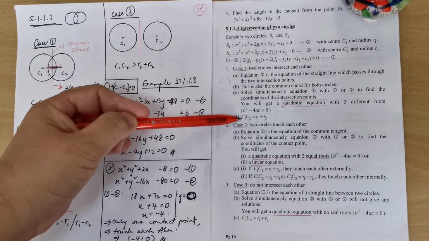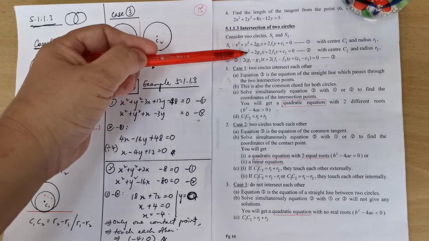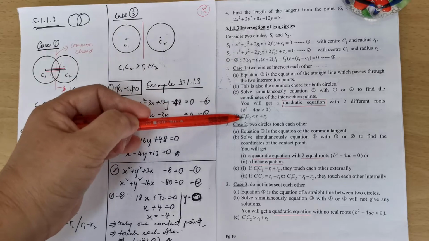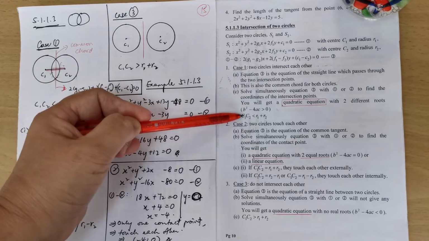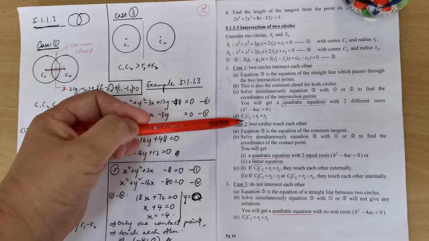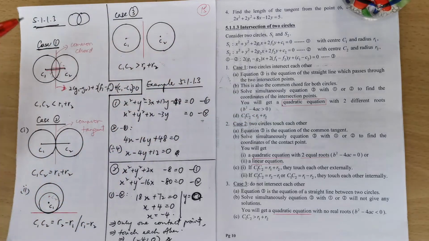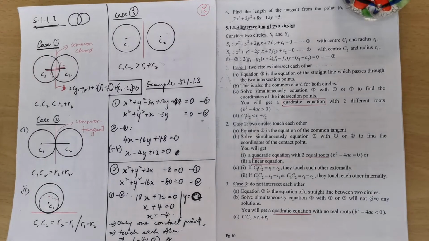One way is to solve simultaneously and find 2 roots. But if the question only wants you to prove that they intersect at 2 different points, then from the equation of the circle you find the center, then find the distance between C1 and C2 using the distance formula, then add R1 and R2. If you can prove that the distance is shorter than R1 plus R2, then you can conclude that these two circles intersect each other at two different points. This is the first case.